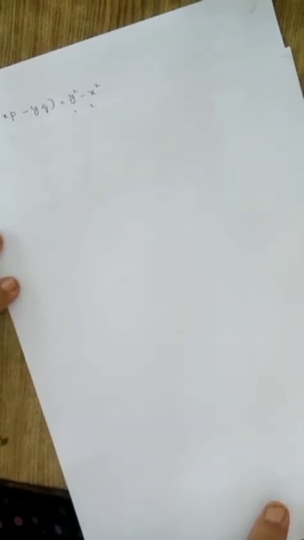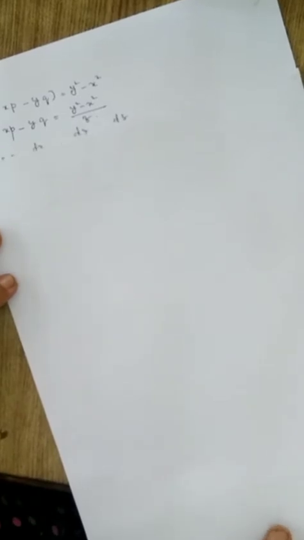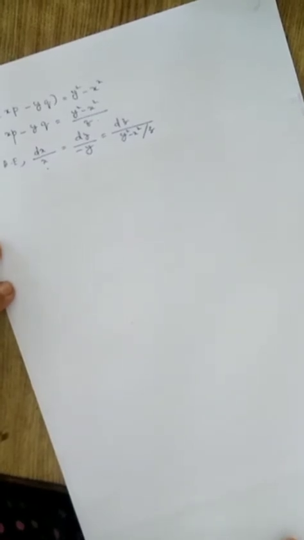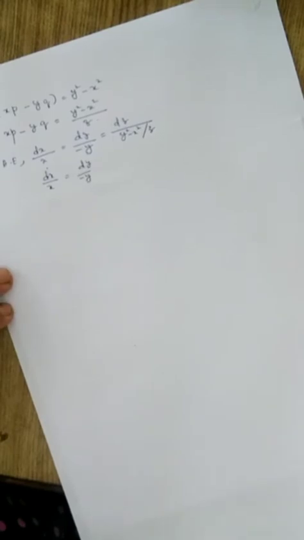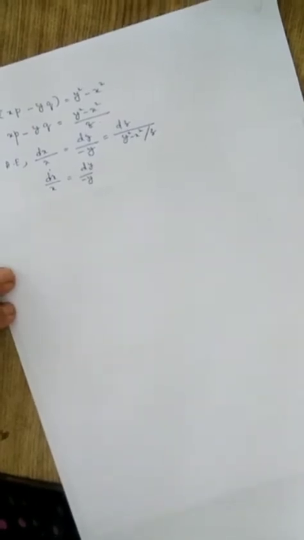Now to solve this equation, we have to write the auxiliary equation. So the auxiliary equation is nothing but dx by x equal to dy by minus y equal to dz by y square minus x square by z. Now comparing the first and second, we get the equation dx by x equal to dy by minus y, which is a variable separable equation.